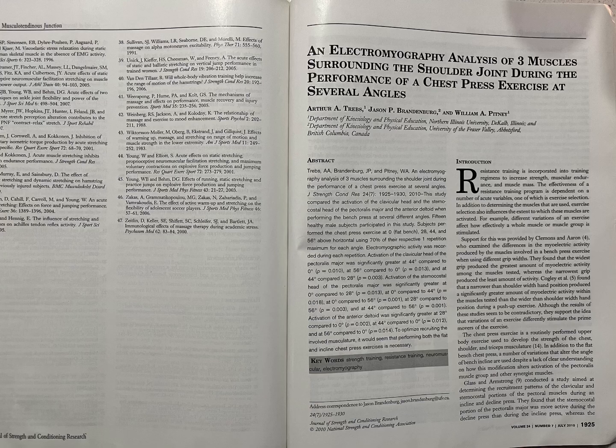Cogley et al. found that a narrower than shoulder width hand position during a pull-up exercise produced a significantly greater amount of myoelectricity within the muscles tested than the wider than shoulder width hand position during a push-up exercise. Although the results of these studies seem to be contradictory, they support the idea that variations of an exercise differently stimulate the prime movers of the exercise.